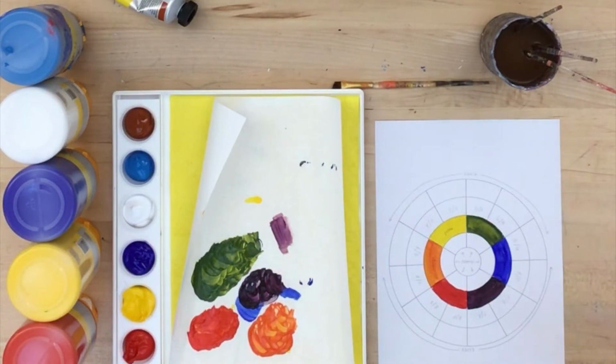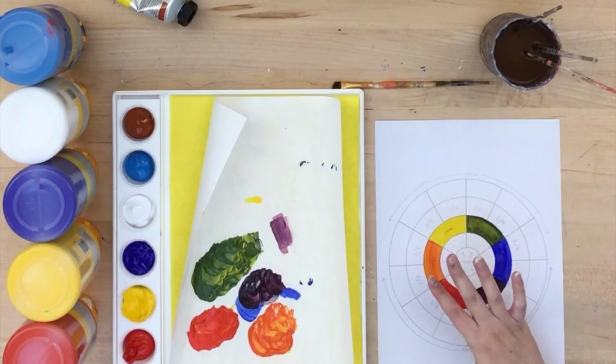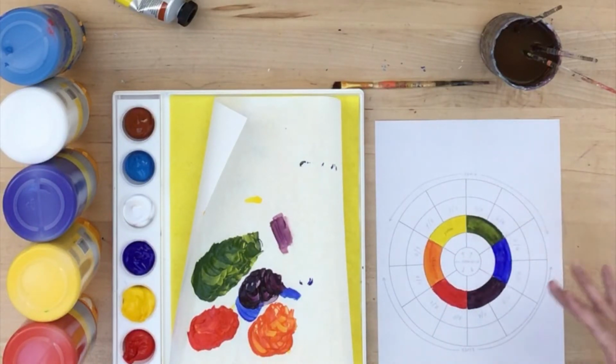If not, just make sure when you do mix them in your palette that they look exactly like the ones you painted initially here. Because if they don't, they're going to look like they don't belong on this color wheel. So let's start with something easy. We'll do the yellow ones because it's easy to see a difference.